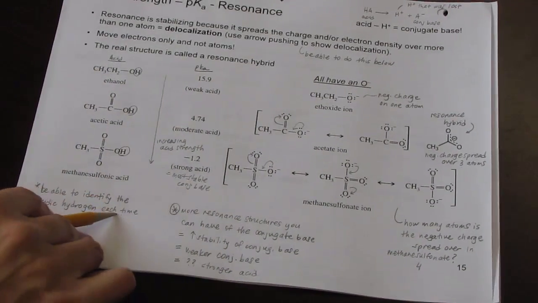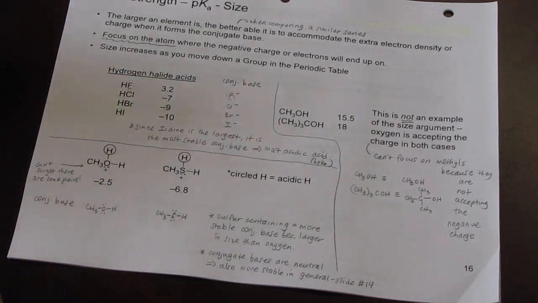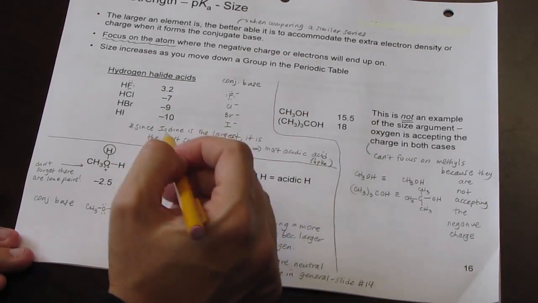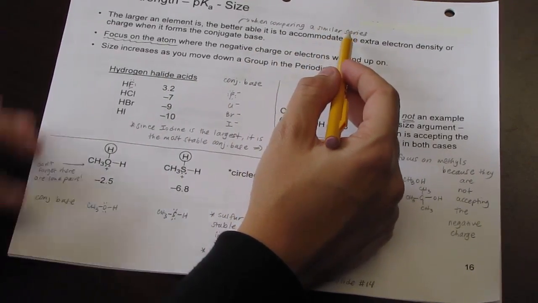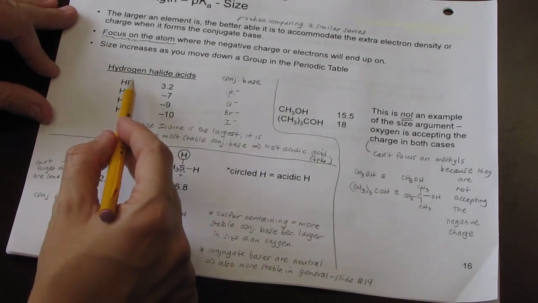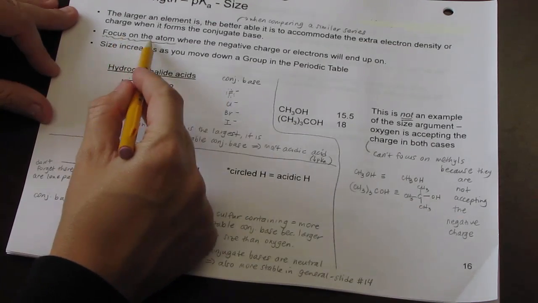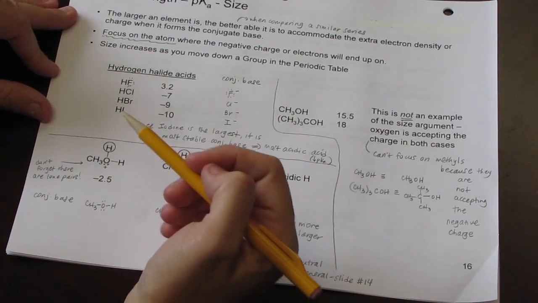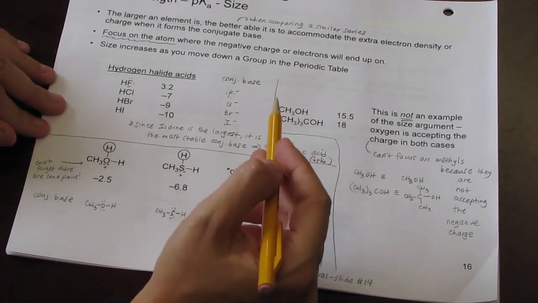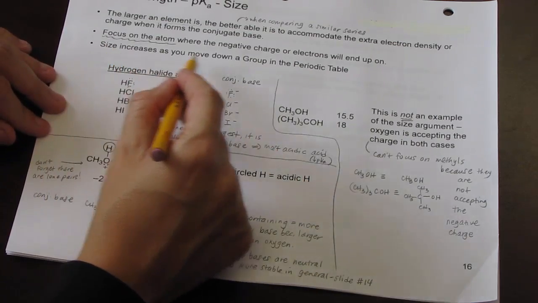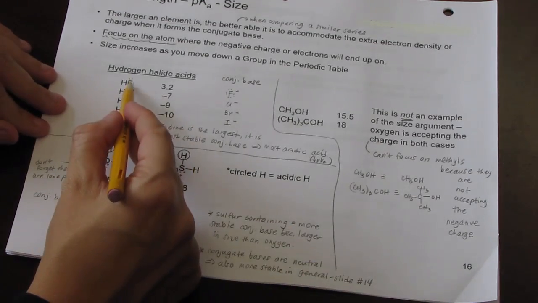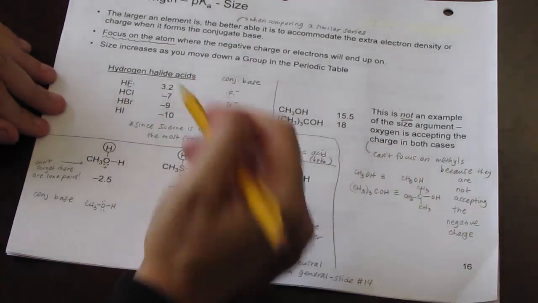So reason 1 was resonance. Reason 2 deals with the size. When you're comparing size, you want to compare a similar series. We have the hydrogen halide acids shown here, from fluorine to iodine. You want to focus on the atom where the negative charge is going to end up. Don't look at the whole rest of the molecule. Who accepts the charge in the conjugate base? Keep in mind, as you go down the group in the periodic table, the size increases. Fluorine, chlorine, bromine, iodine is going down a group.